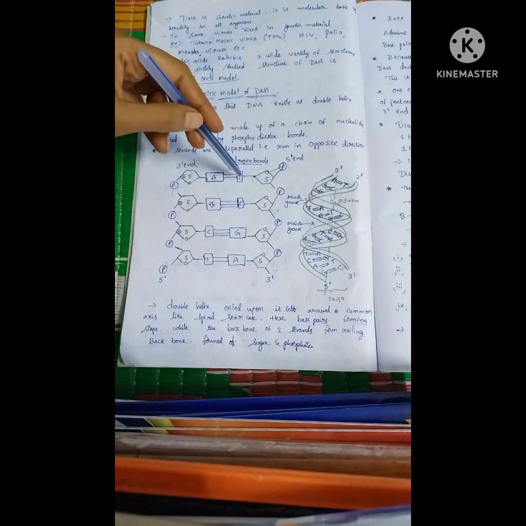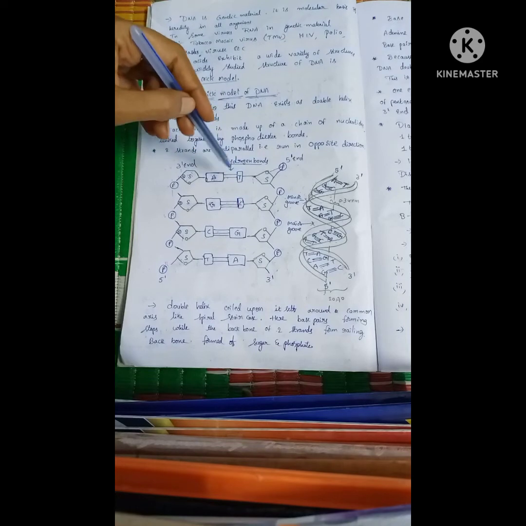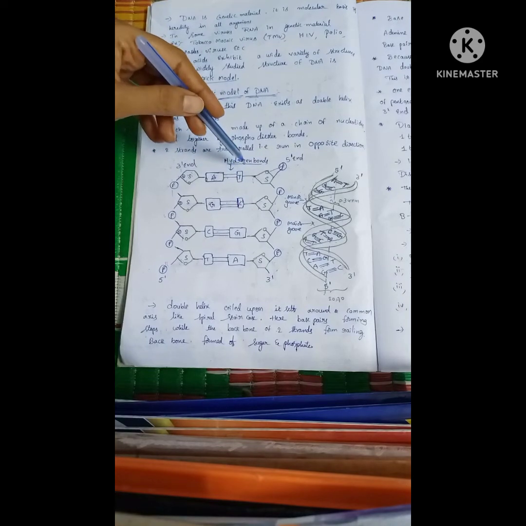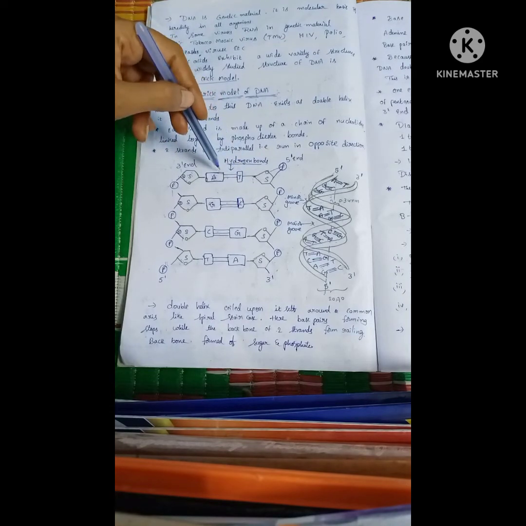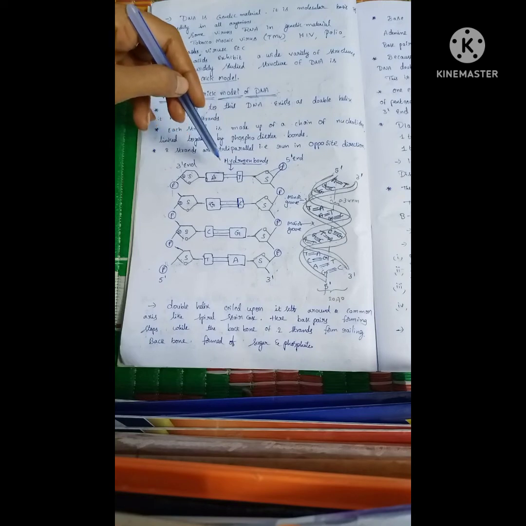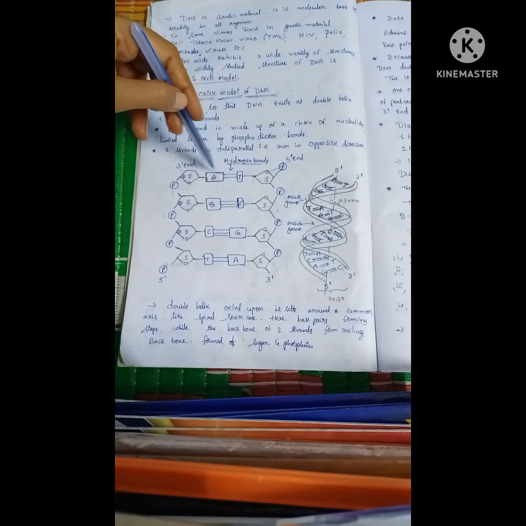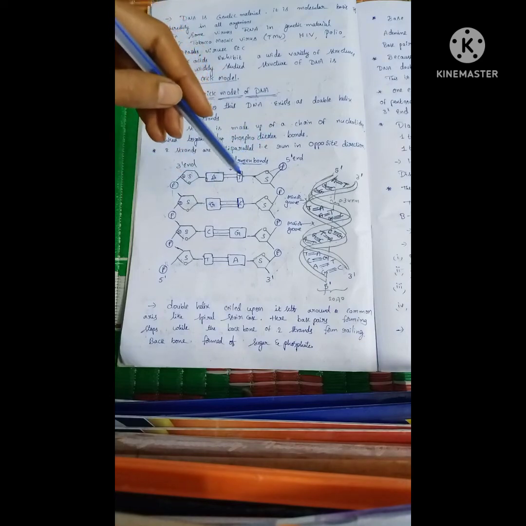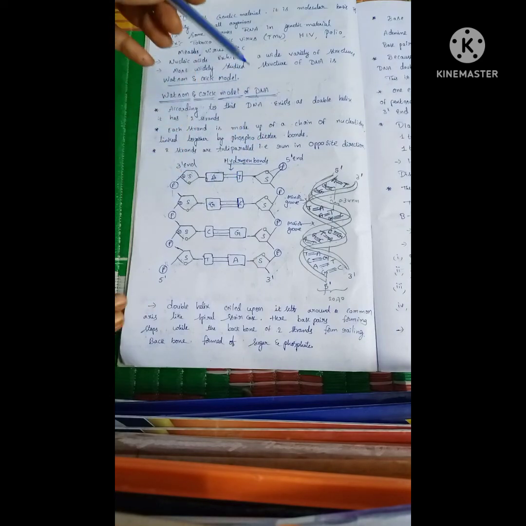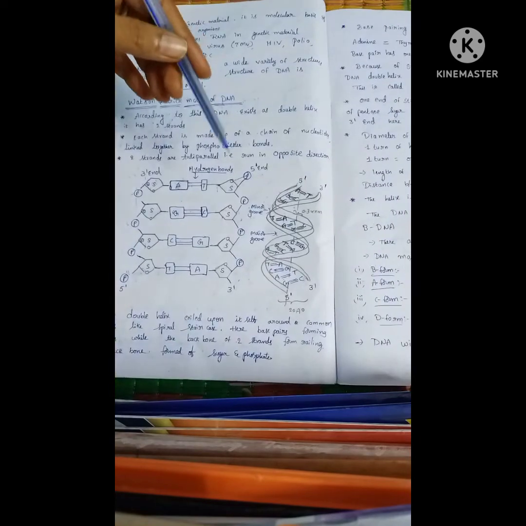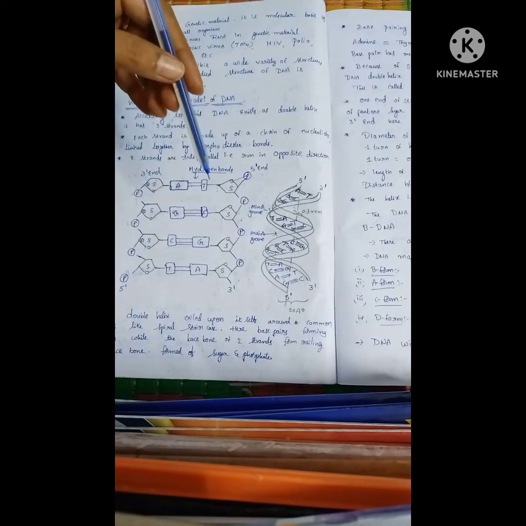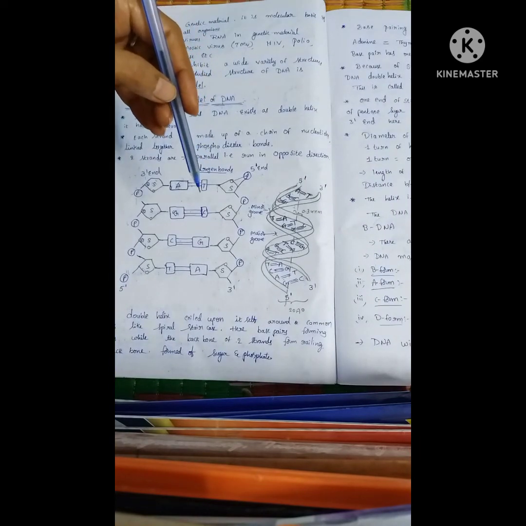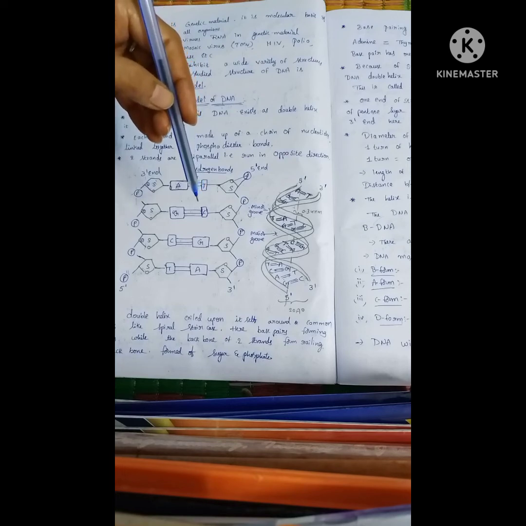And here between these two nitrogen bases, pairing is formed. This is called base pairing, and this base pairing is specific. That means only adenine pairs with thymine only. Guanine pairs with cytosine only. There is no change. Such base pairing is called complementary base pairing. That is, they are not identical. That kind of base pairing is called complementary base pairing.